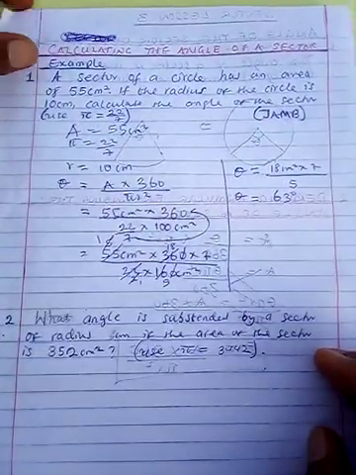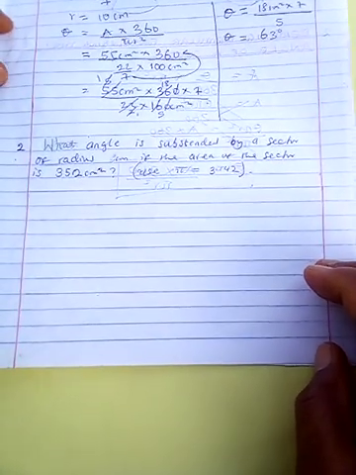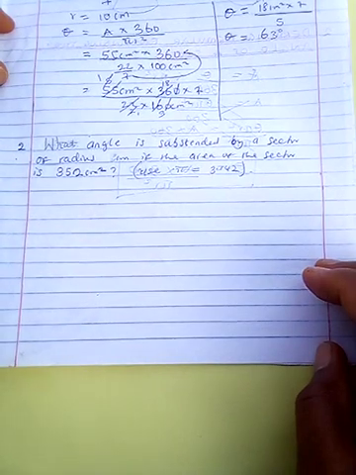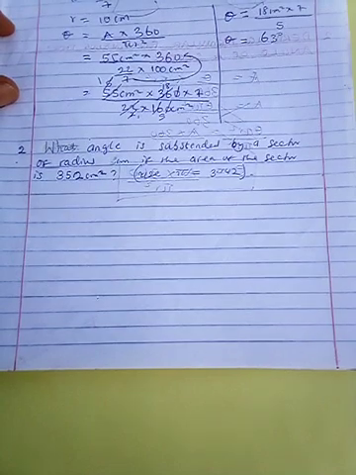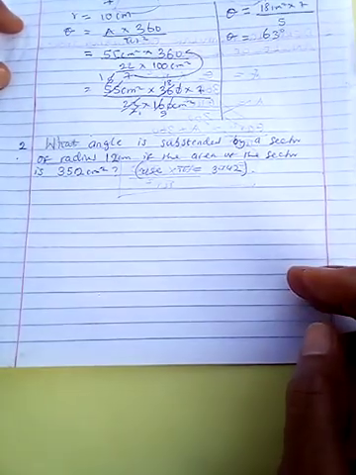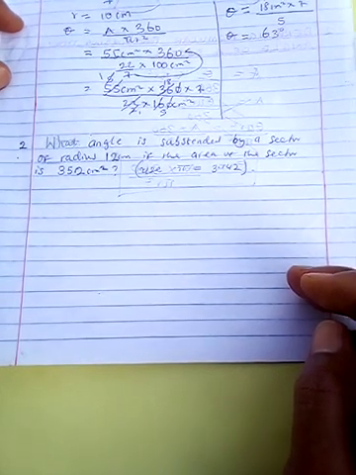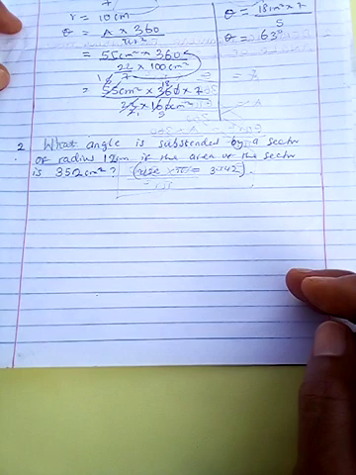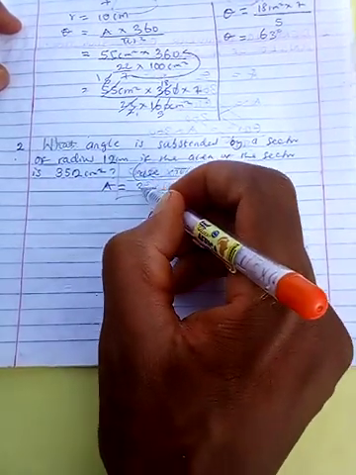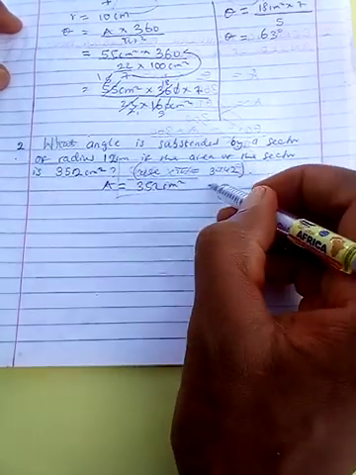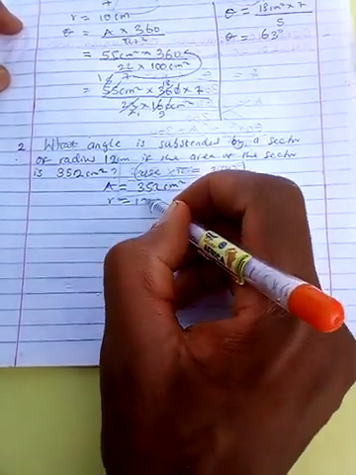So we are going to solve the next question now, that says what angle is subtended by a sector of radius 12 cm if the area of the sector is 352 centimeters square? Take pi as 3.142. So our area here is 352 cm square. Our pi is 3.142, and our radius is given as 12 centimeters.